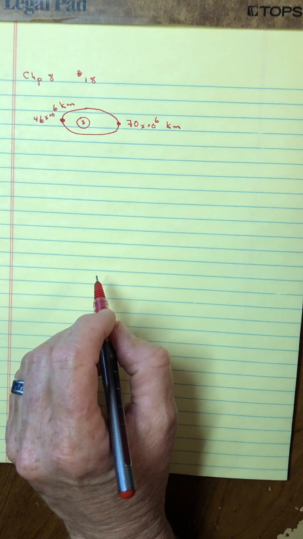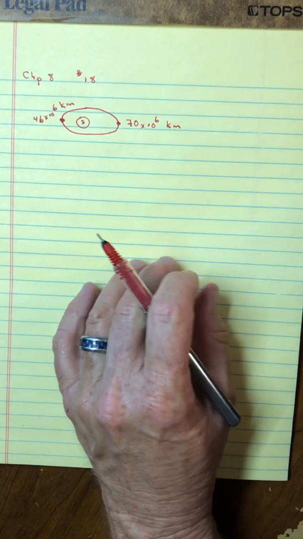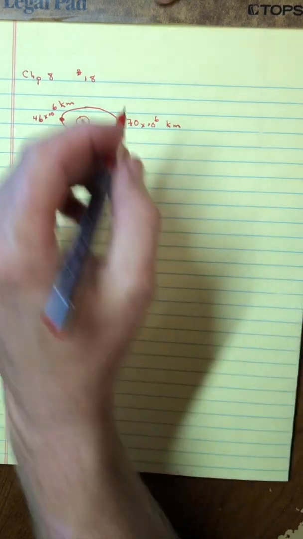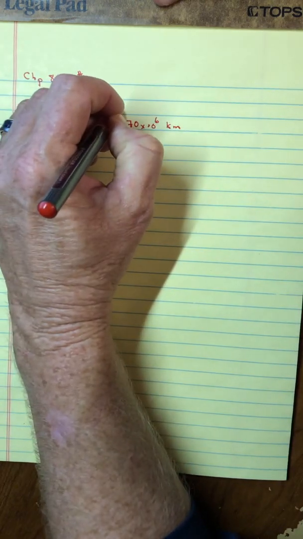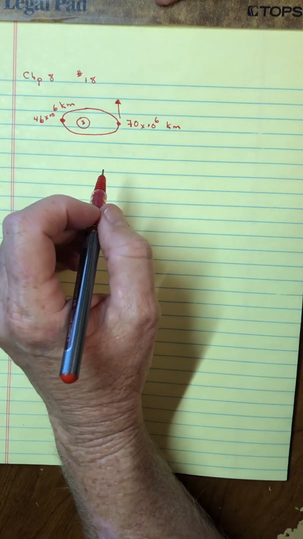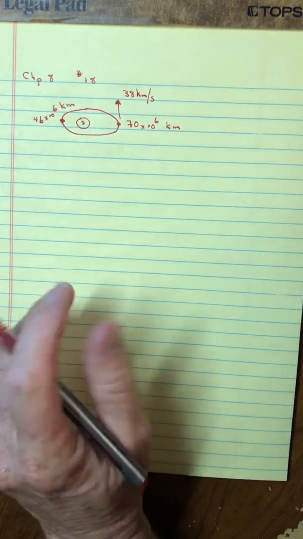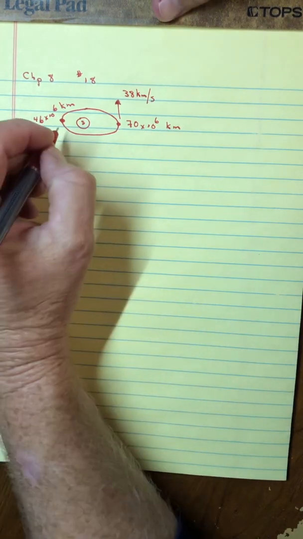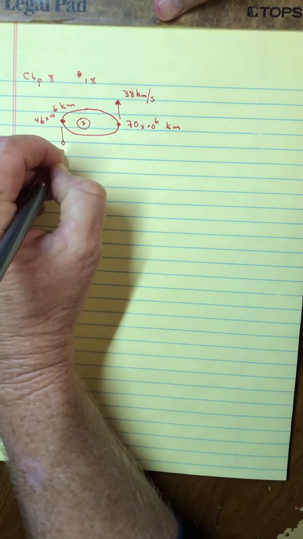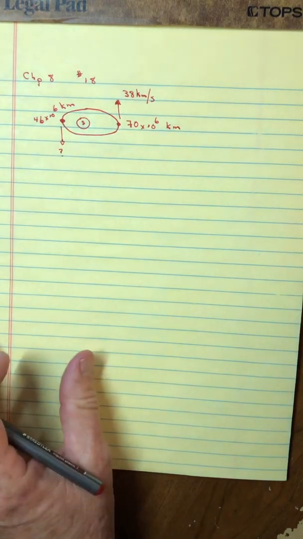If Mercury's speed is 38 kilometers per second when it is furthest, so let's say right here at its furthest point, it is going 38 kilometers per second. When it is closest to the sun, how fast is it moving? So when it gets over here, how fast is it moving?